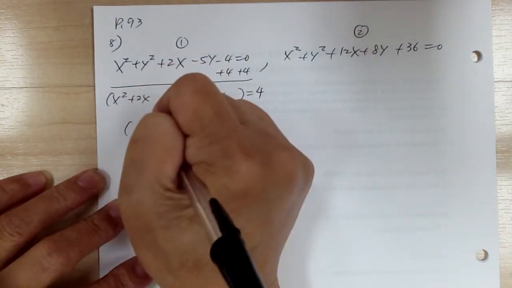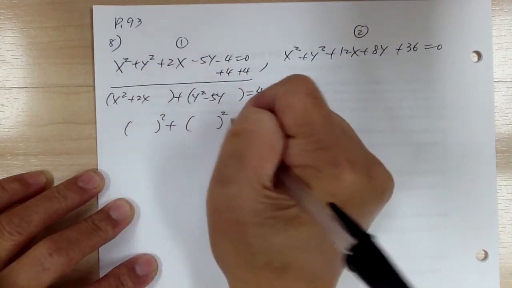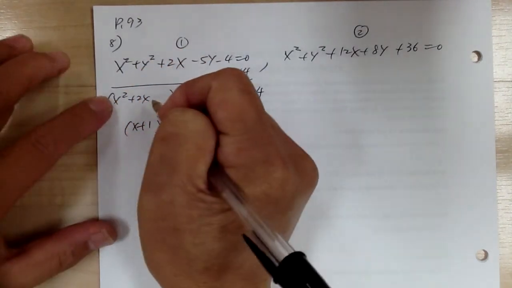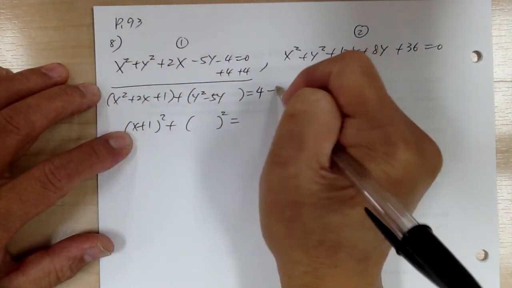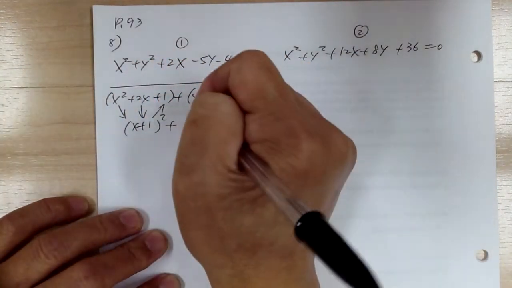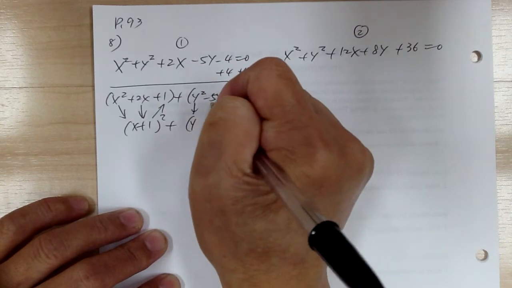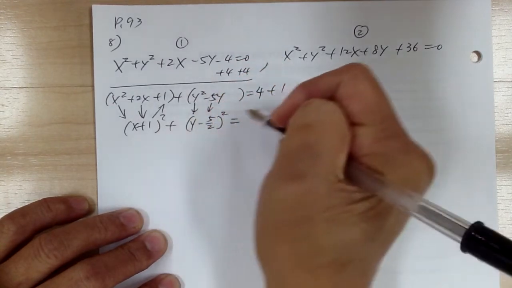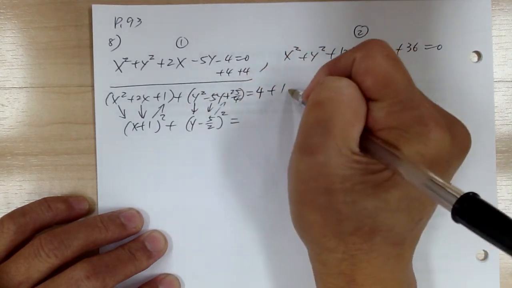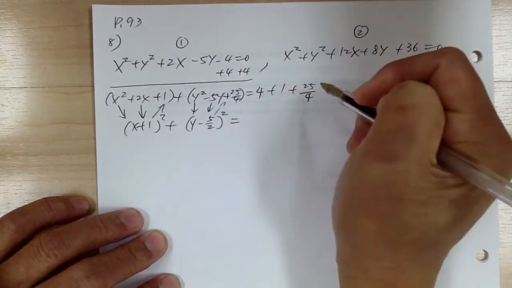Okay, then get your perfect square. Get the template ready. So you're going to get x plus 1. Right? And you're going to get plus 1, right? Again, from this you get that, this you get that, and you get that. So this one you're going to get y, and this one you're going to get minus 5 over 2, and therefore this will be plus 25 over 4.